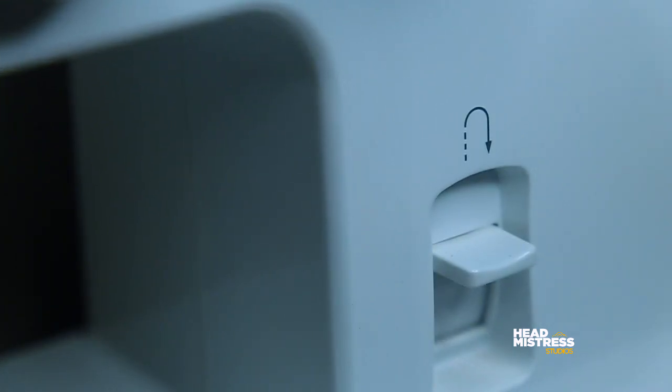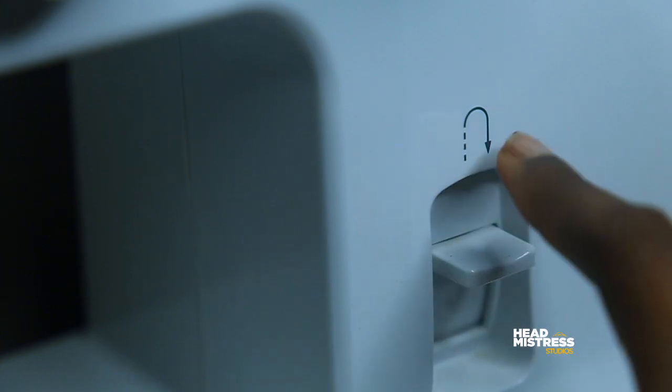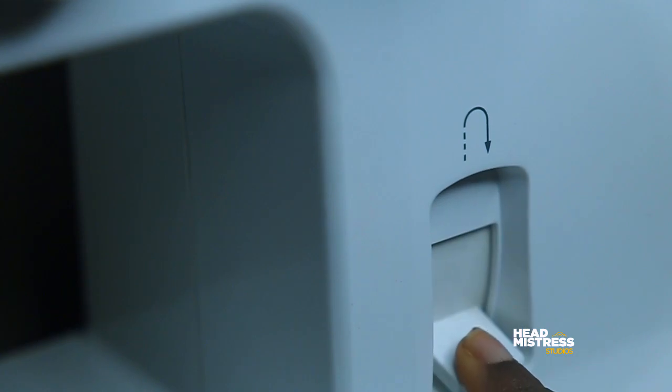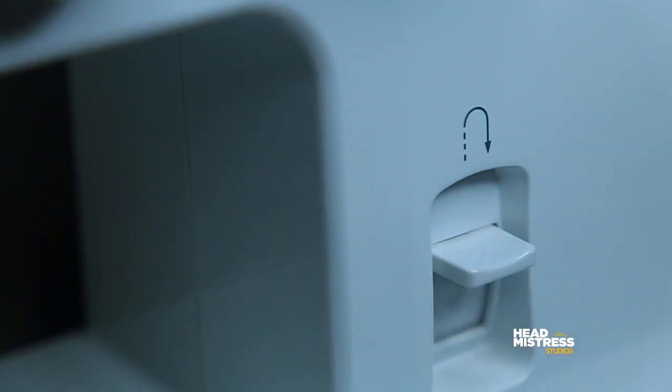Now the next one, this one here, is the reverse function. If you want to reverse stitch your wig, you do this and the stitching goes backwards instead of forward.